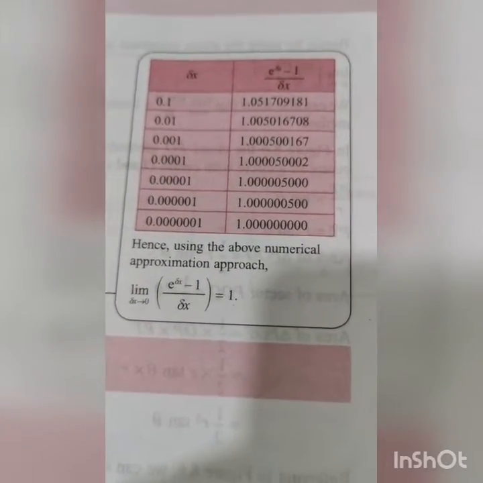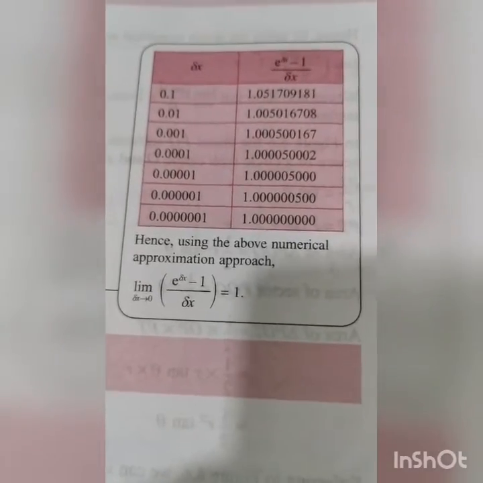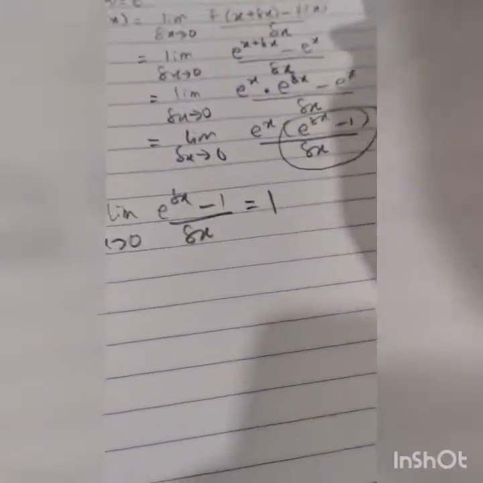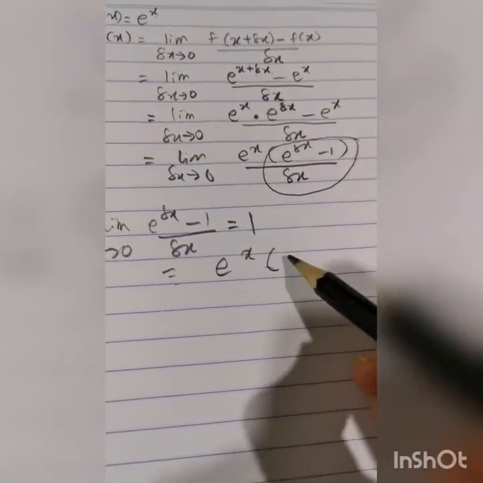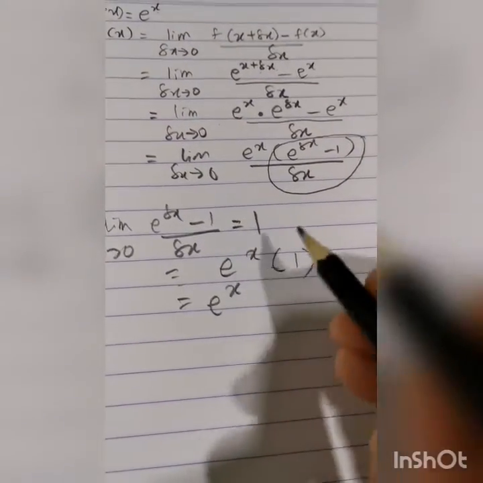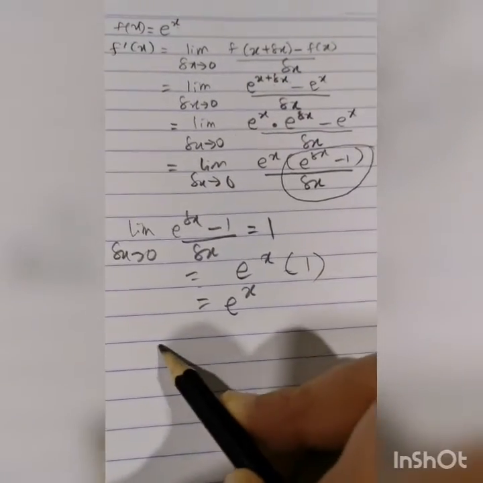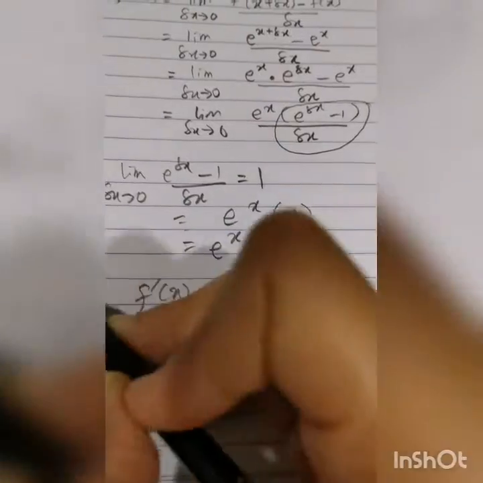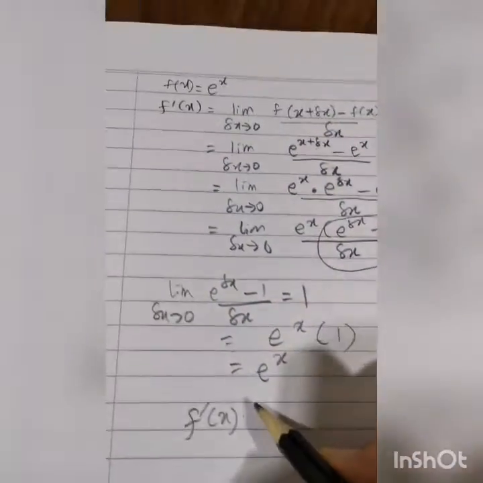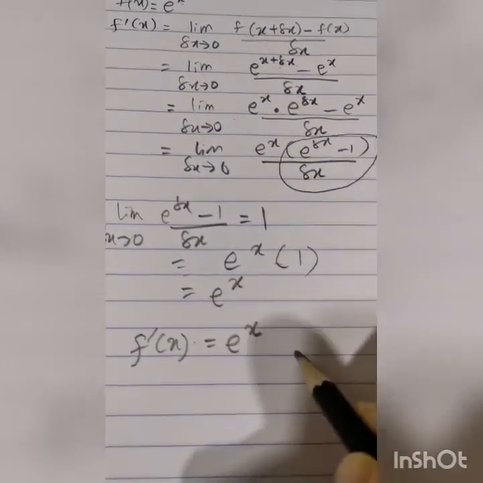So using the above numerical approximation approach, we get that the limit equals 1. So e^x times 1 equals e^x. So that's why the differentiation of f(x) = e^x is e^x.